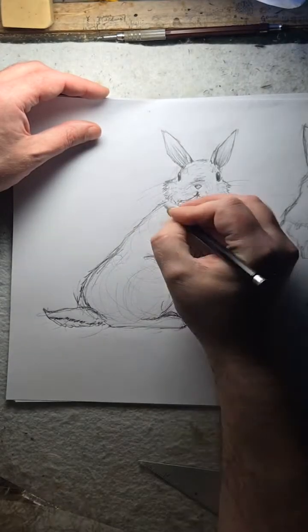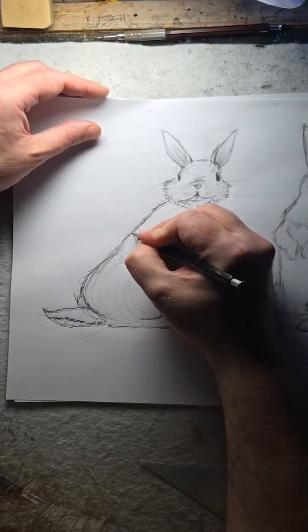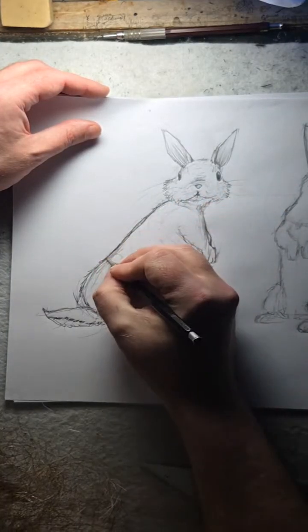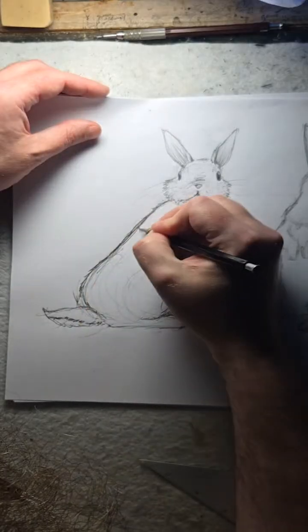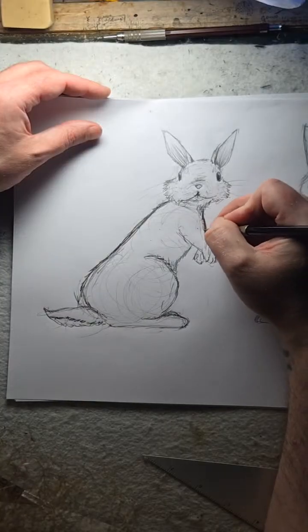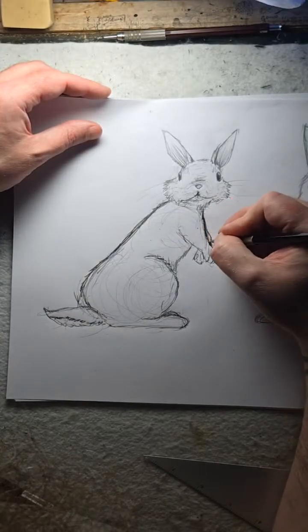Okay, we're gonna give a little shadow. Let's do that. Kind of, yeah, just define it. Let's define this front arm first.